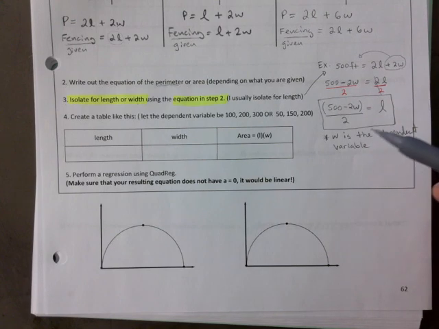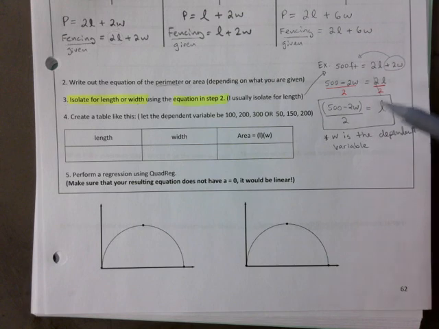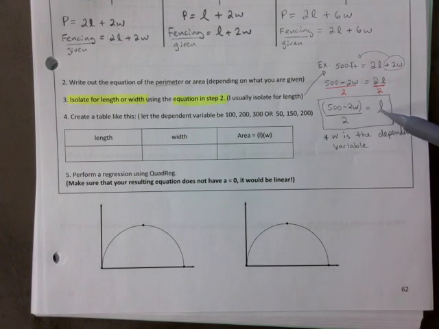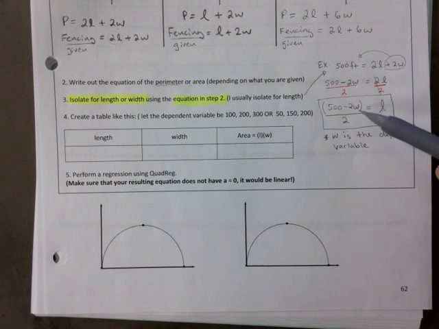Okay, very important. In this case, the way I isolate it for length, width is the dependent variable. It's like the y, right? Y and x, right? Oh, sorry, I completely got this wrong. But it's an easy fix.